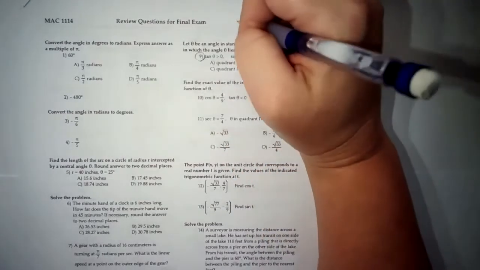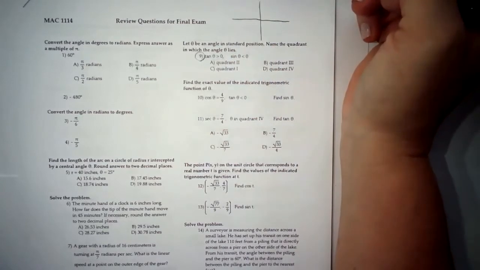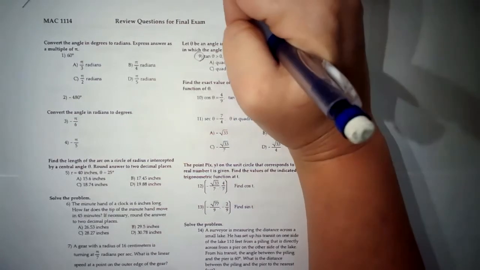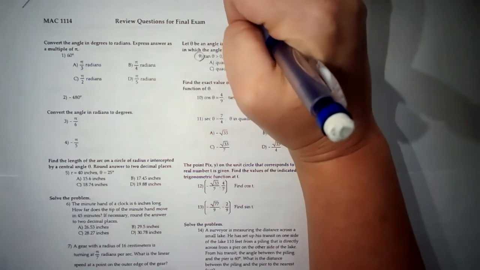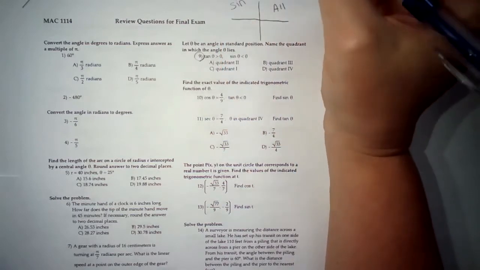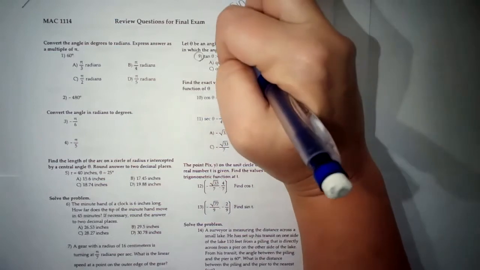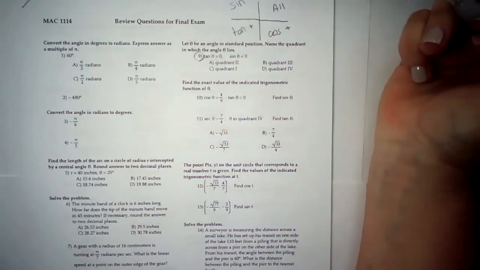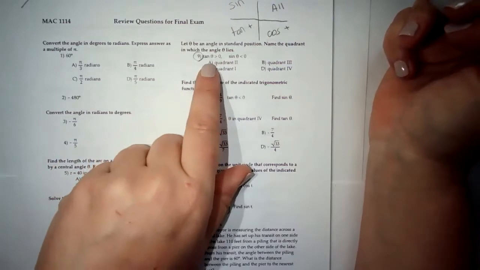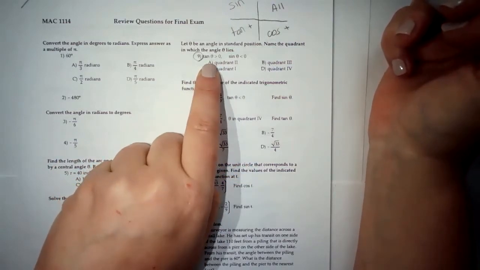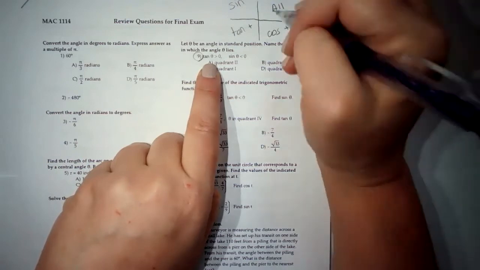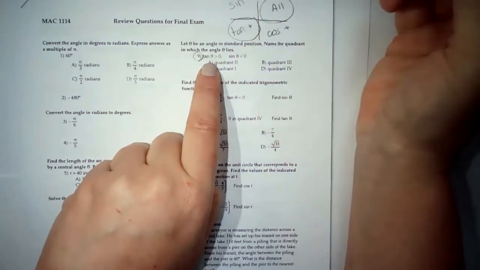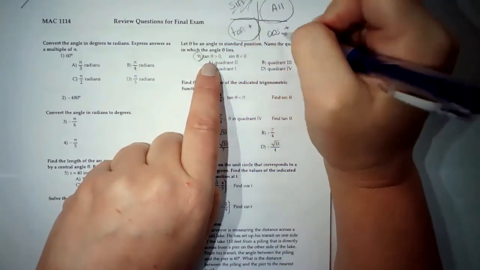If you remember the little thing we did here, this tells you who's positive. Everybody's positive in first. All students. This is sine and his little reciprocal, he's positive here. Tan is positive here. Cosine is positive here. Now we want to know what quadrant is tangent positive in? Well, everybody's positive here and tangent's positive here. Everybody agree with that?